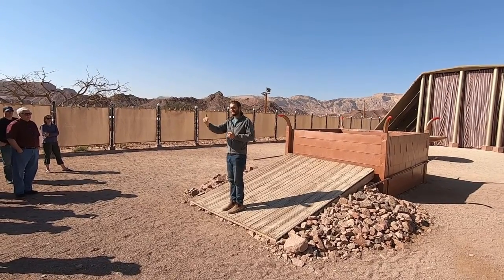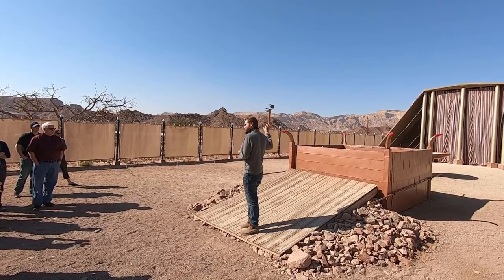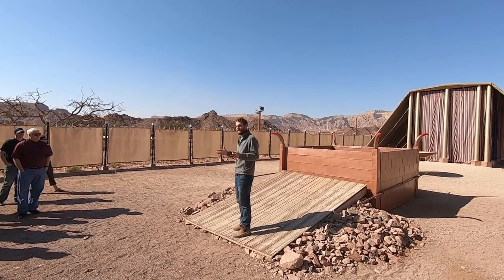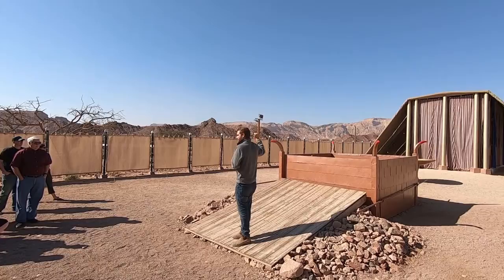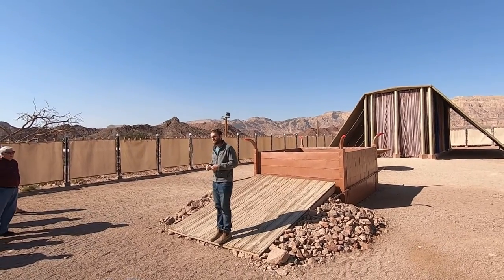The first thing that you would see when you're stepping into the courtyard is the altar. The altar was in front of the gate. You have the building, what's usually referred to as the tent. That's in the back part of the courtyard. And then between the altar and the tent, you have the wash basin, which we'll get to next.